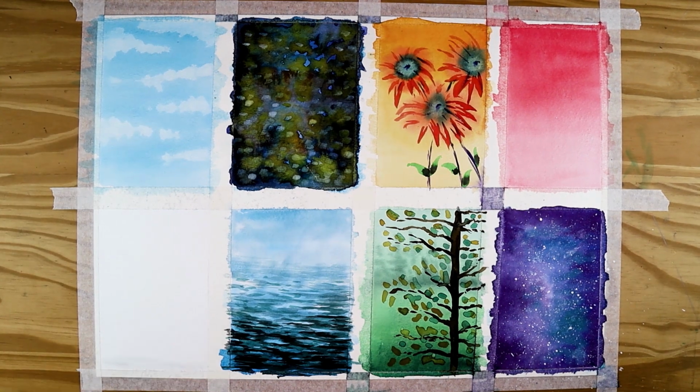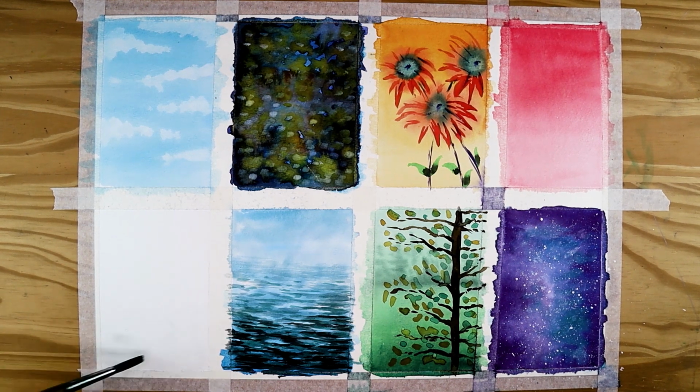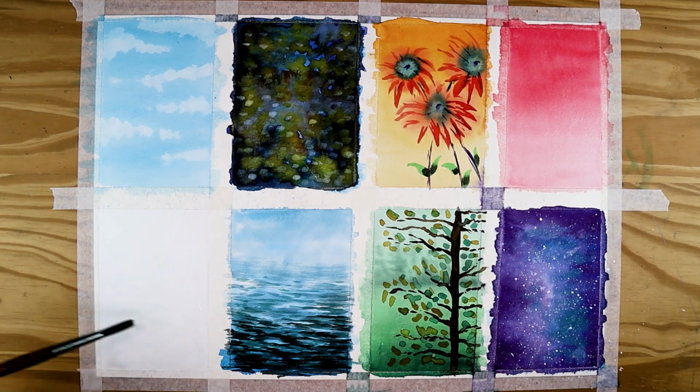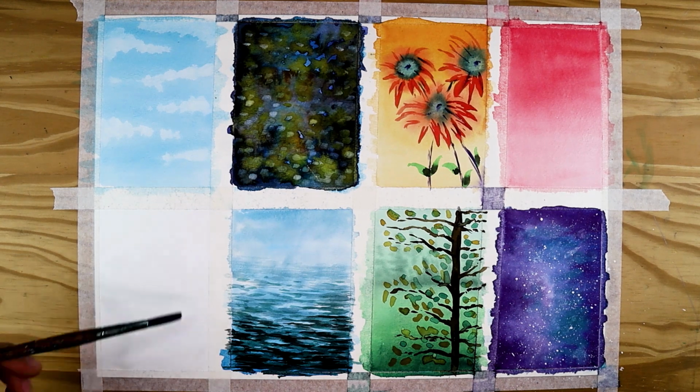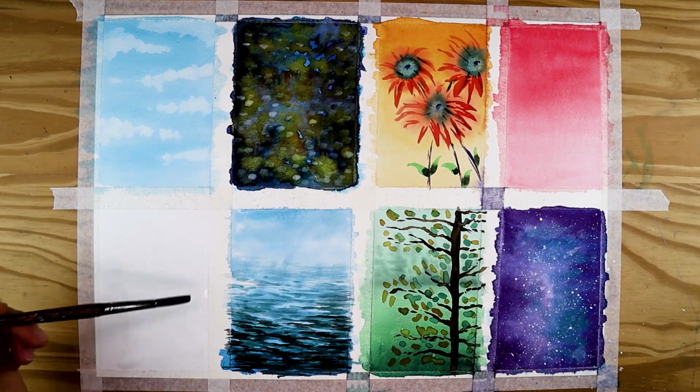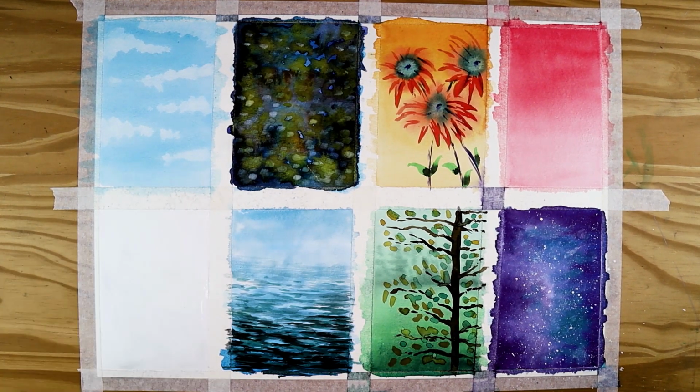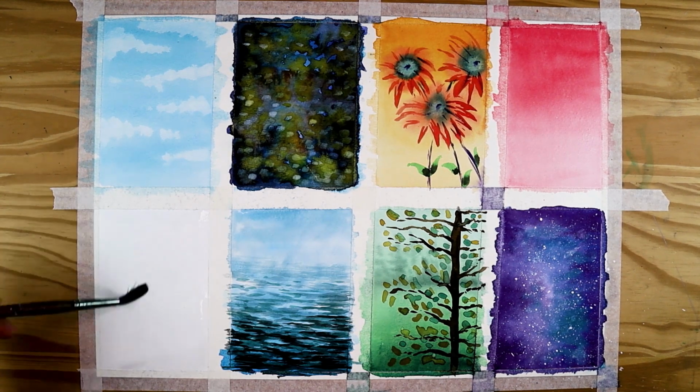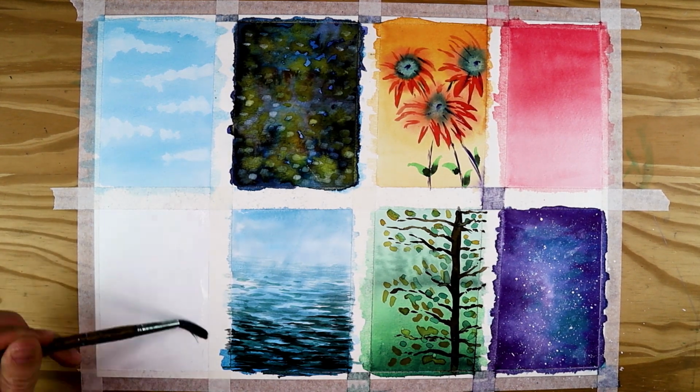And then for the last painting, we're going to move on to something a little bit more strange, and this is something very specific to the watercolor medium, and this is how we create a more abstract looking quality within our painting by the use of salt.